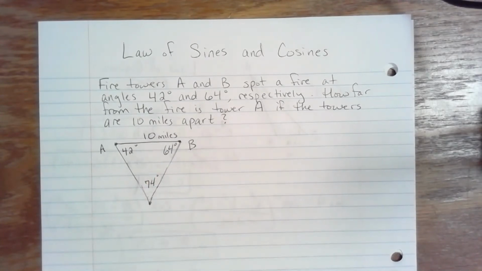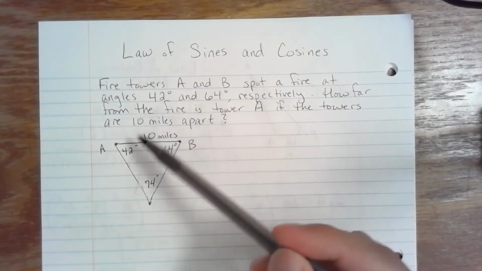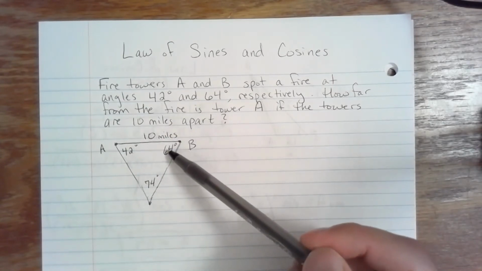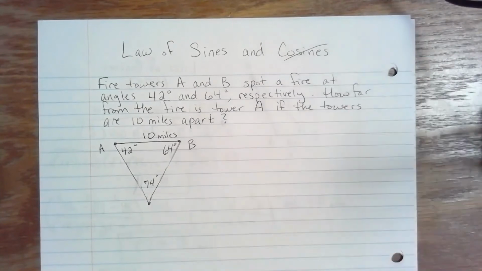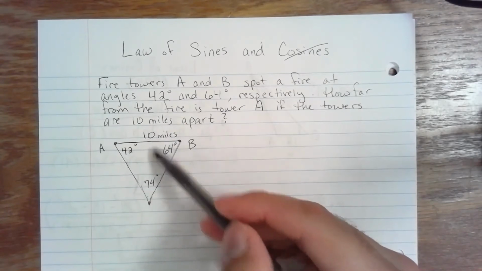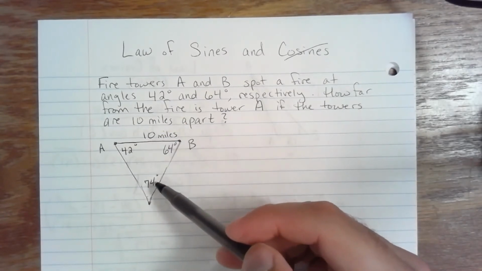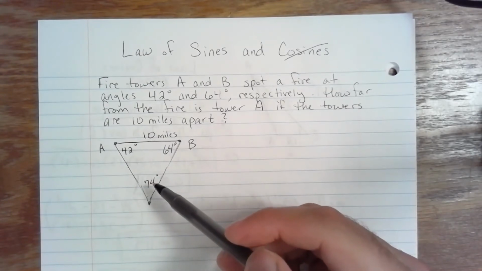The big thing here is we're trying to identify a side length, but we already have another side length given. We've got two angles provided. This is telling me law of cosines is really kind of out of the picture here. We need this other angle to use law of sines, though, because we need a pair of side and angle. We need an opposite pair. So the 10 miles is opposite the 74 degrees. Without that opposite pair, law of sines falls apart.